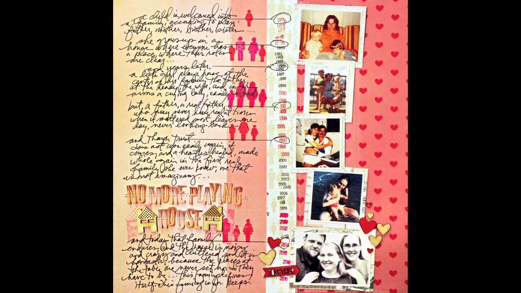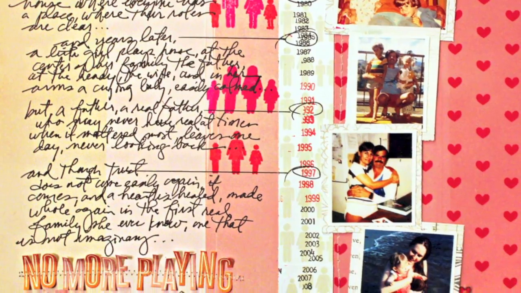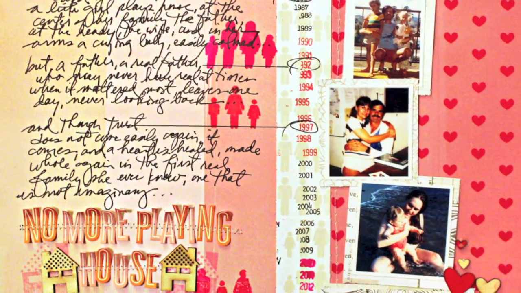At the heart of scrapbooking is a story, the sharing of experience as it is lived and felt. Each week's Storytellers feature focuses on tools and strategies to assist in the telling of our stories. This week's approach? The timeline.